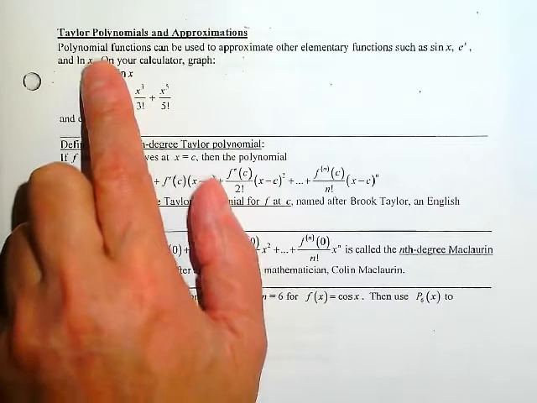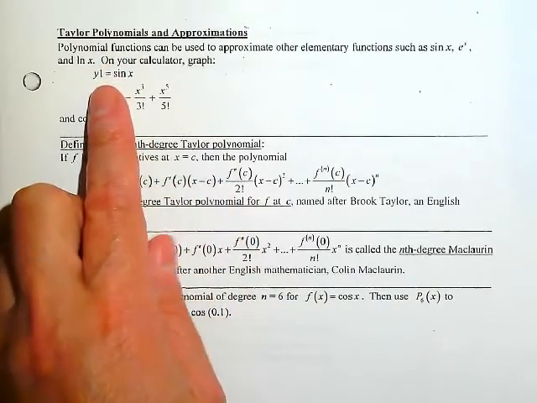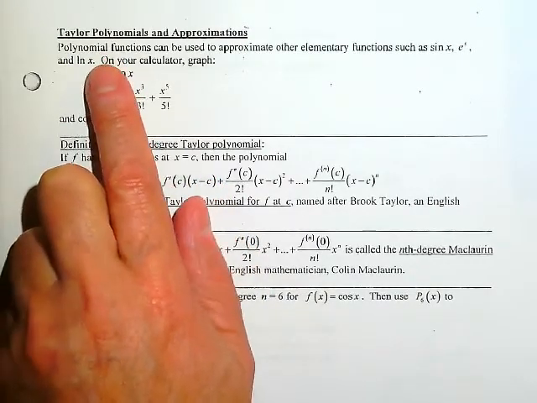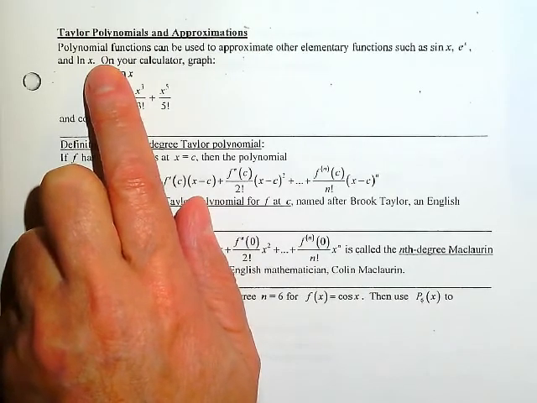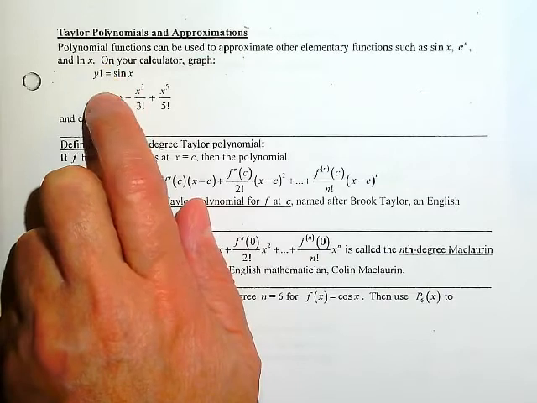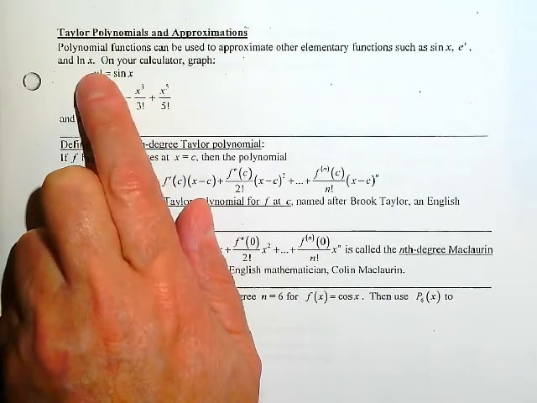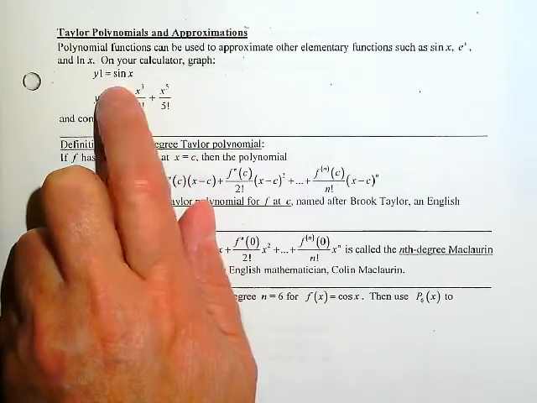This first thing I want to start with, and this lesson might go a little bit longer because I really want to make sure that we're understanding what it all is getting to. Taylor functions can be used to approximate other elementary functions such as sine of x, e to the x, log of x on your calculator, and this is what I'm going to do.